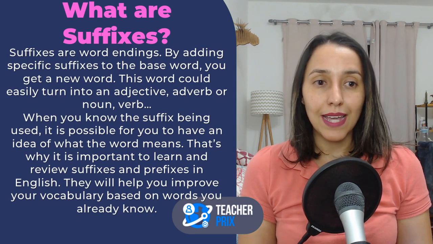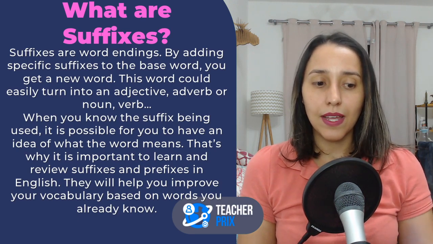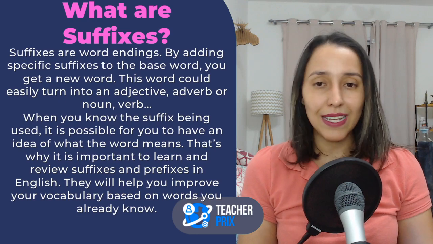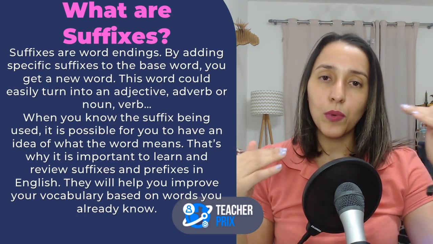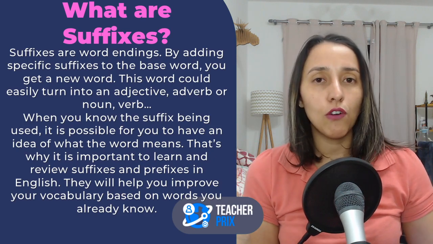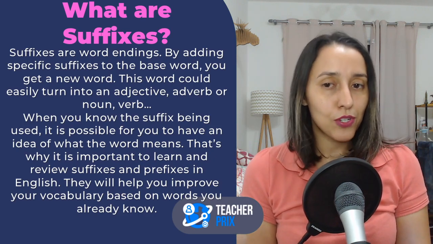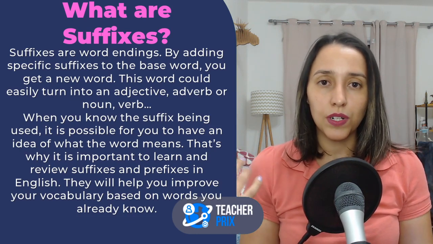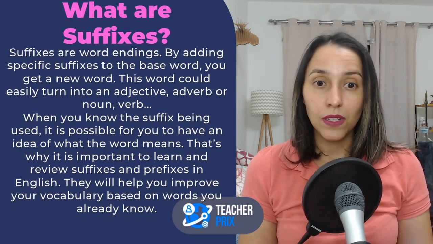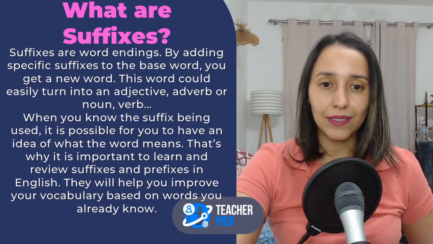So it could be an adjective. I understood it was an adjective, or I understood it gave me a negative idea or a positive idea. So this will help you have a better idea of what the word is. You may not know the translation, but it may give you a better understanding whether that word is something negative, something positive, or if it indicates the things I'm going to show you in this lesson.